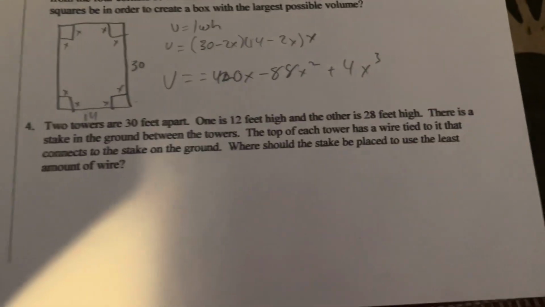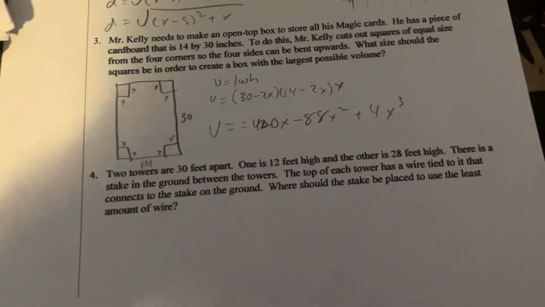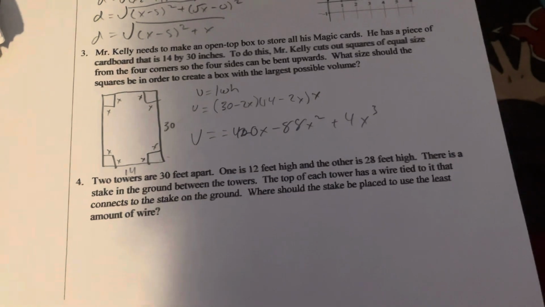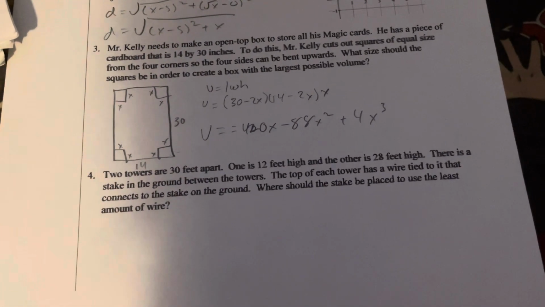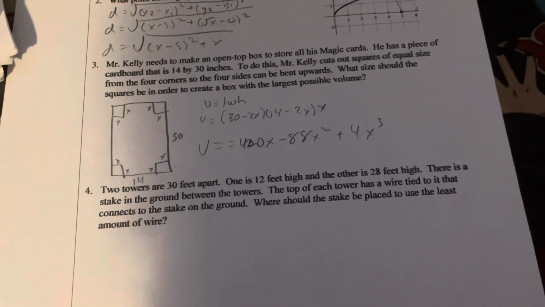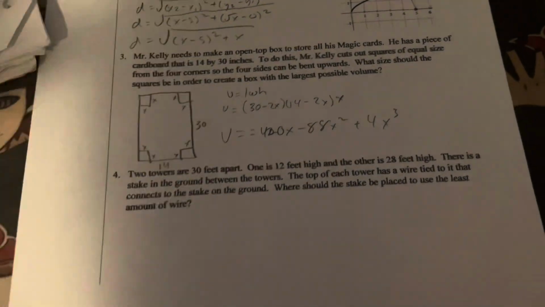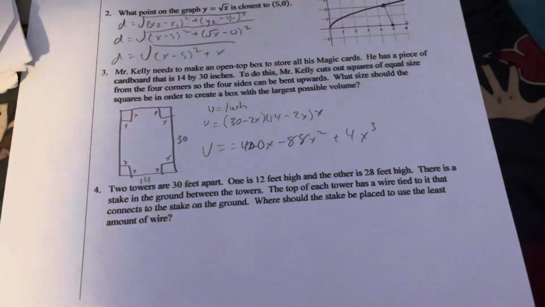4. Two towers are 30 feet apart. One is 12 feet high and the other is 28 feet high. There's a stake in the ground between the towers. The top of each tower has a wire tied to it that connects to the stake on the ground. Where should the stake be placed to use the least amount of wire?